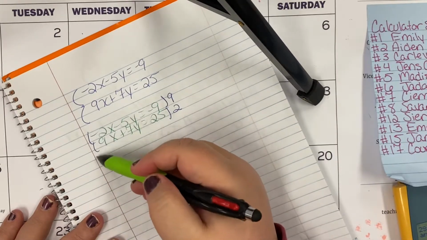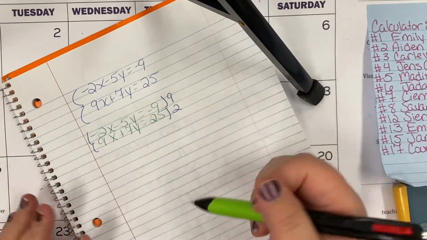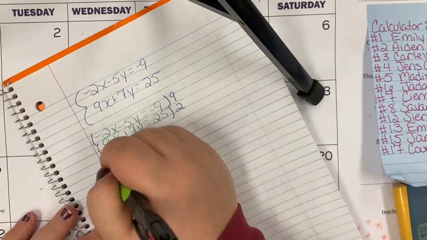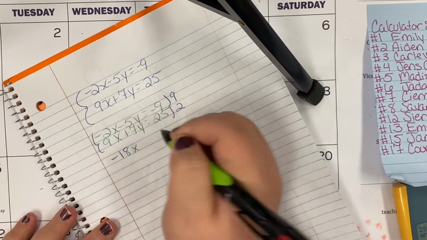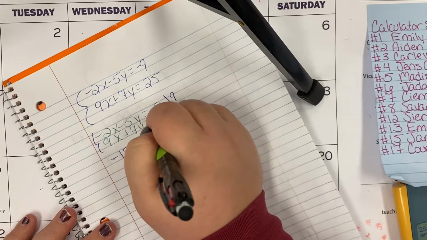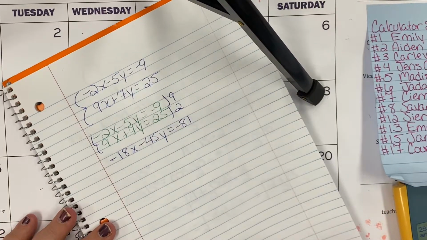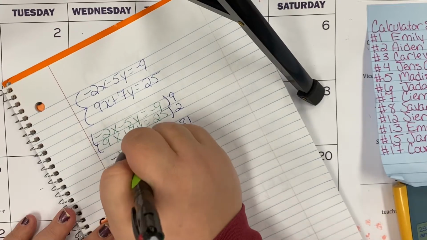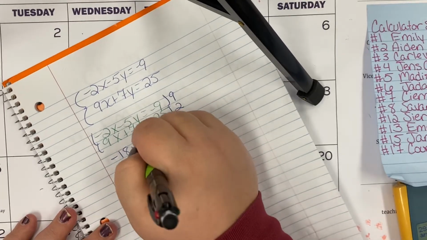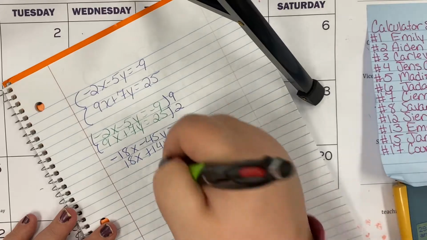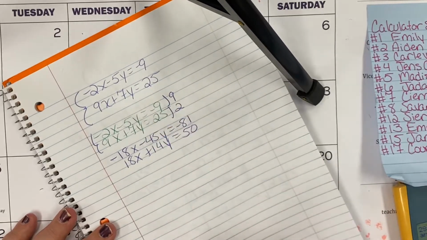We have a positive and negative already, so it's going to cancel out. So my two new equations are going to be negative 18x minus 45y equals negative 81, and then positive 18x plus 14y equals 50.